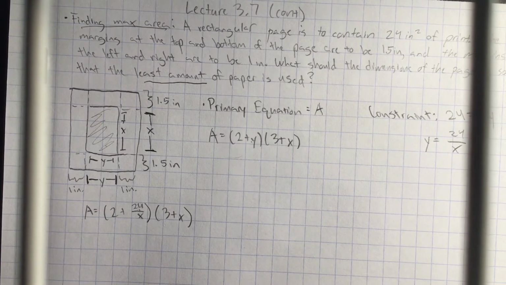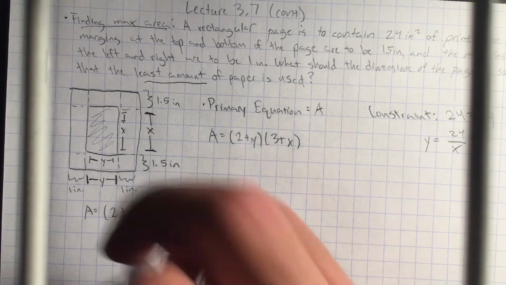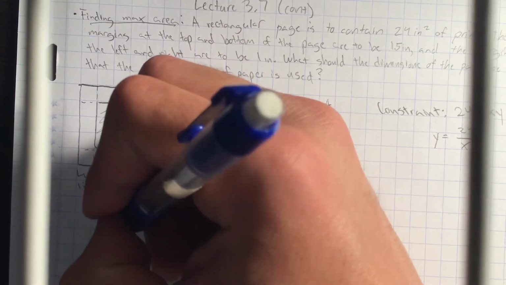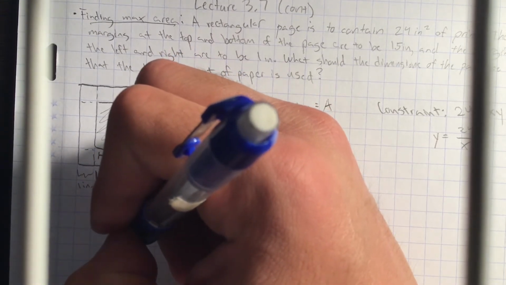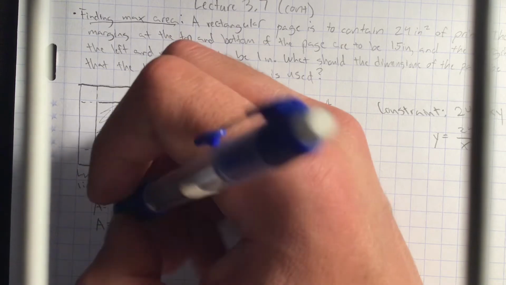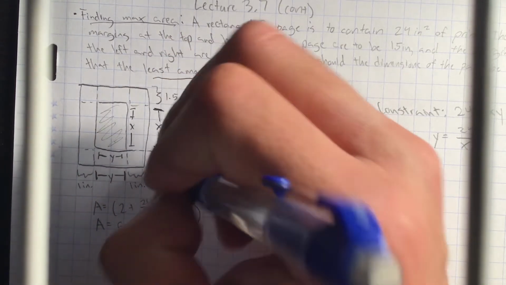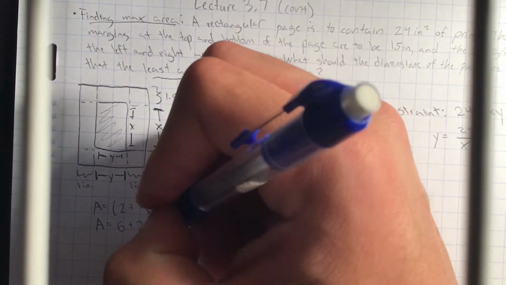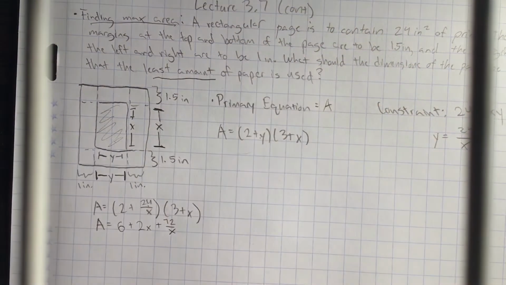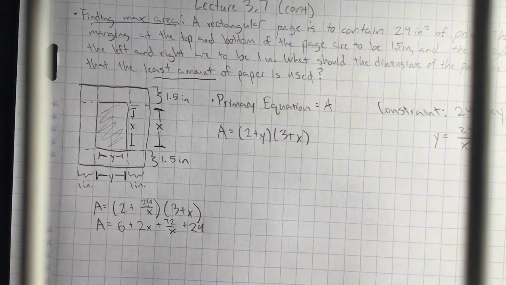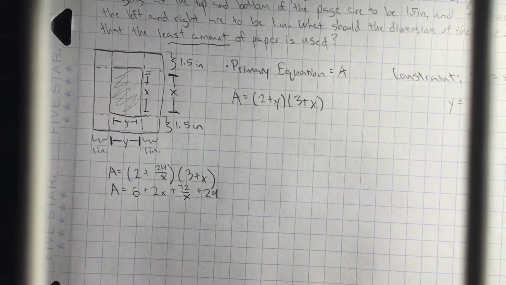And then after that, we can FOIL, and that will help us simplify things, get things out of the parentheses. So 2 times 3 is 6, and then so on and so forth. 2 times x is 2x, and 24 over x times 3 equals 72 over x, and 24 over x times x equals just 24. So there we go. Things are a little bit simpler now.